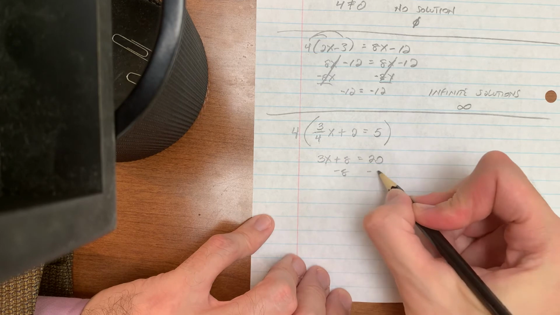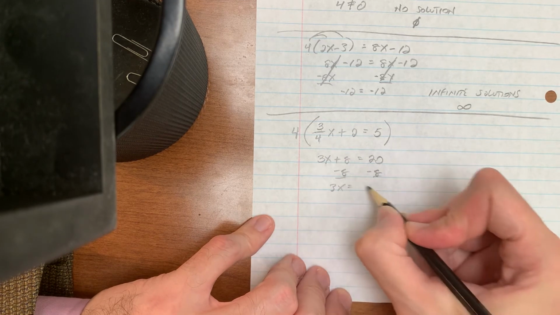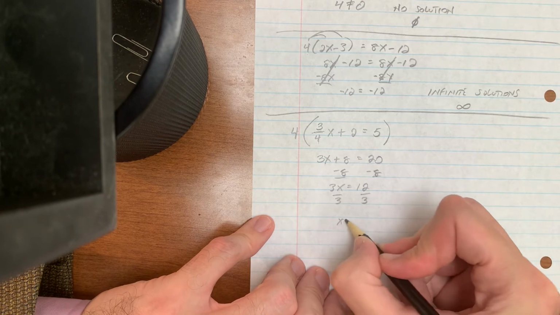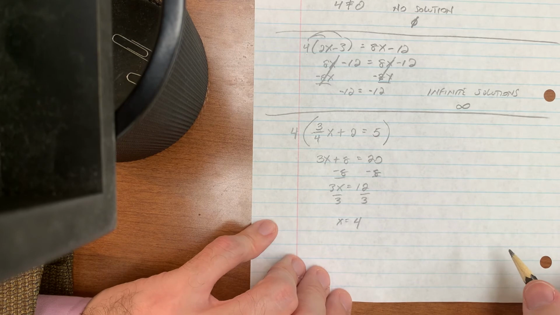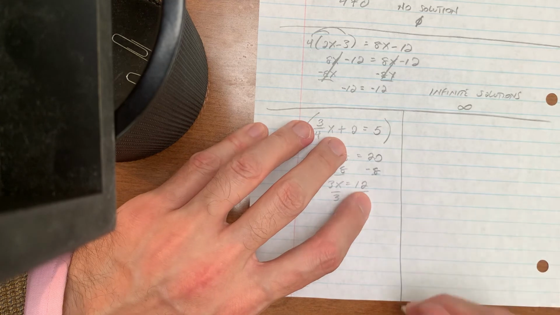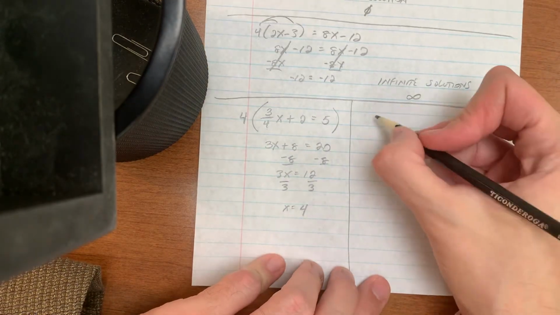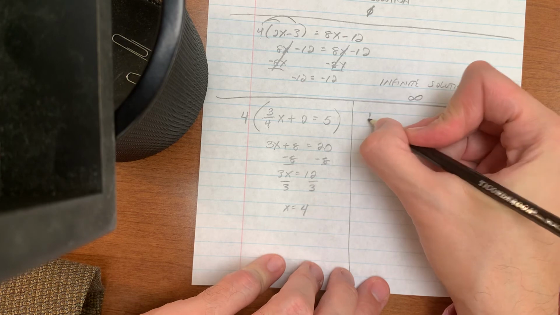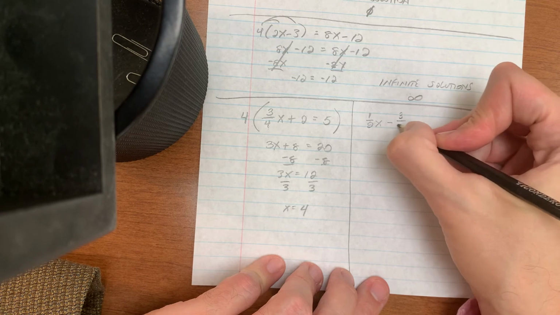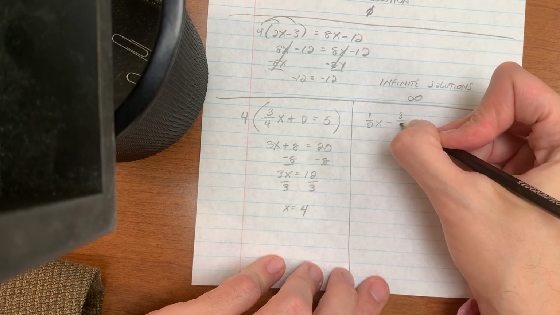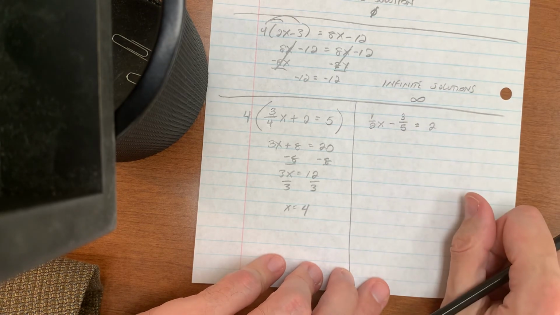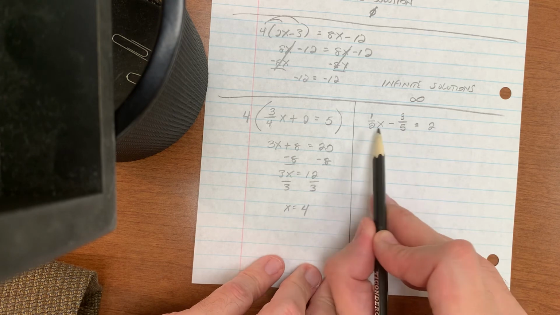I'm going to subtract 8 from both sides, and I get 3x equals 12. And now I'm going to divide everything by 3 to get my answer. Turns out x equals 4. Done. Without really having to worry about fractions. Let's do one more where there's 2 fractions, and they have different denominators. I'll say 1/2 x minus 3/5 equals 2.